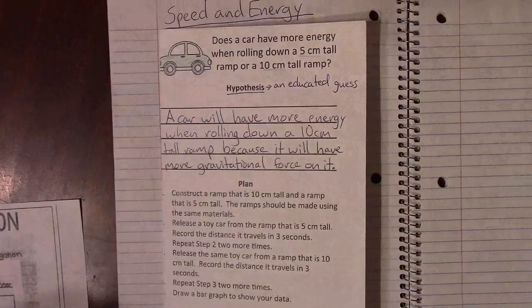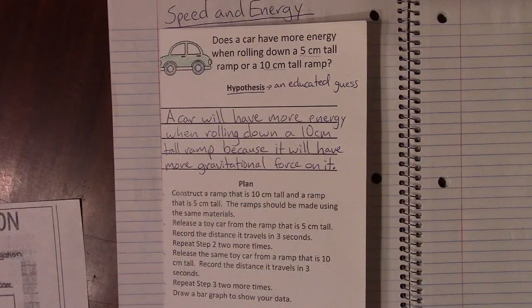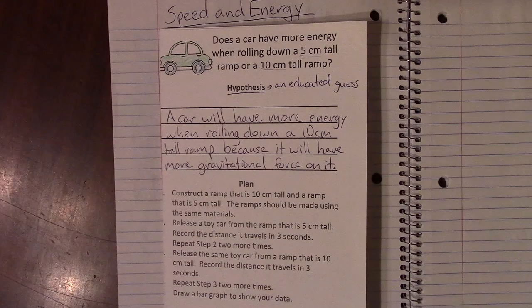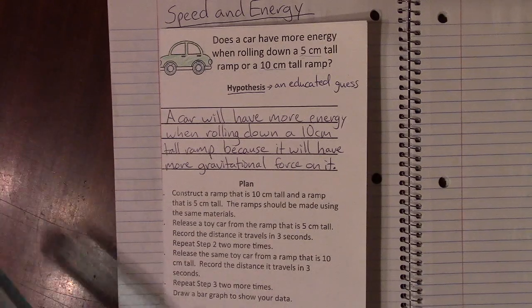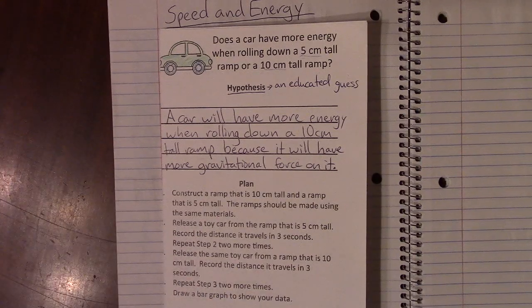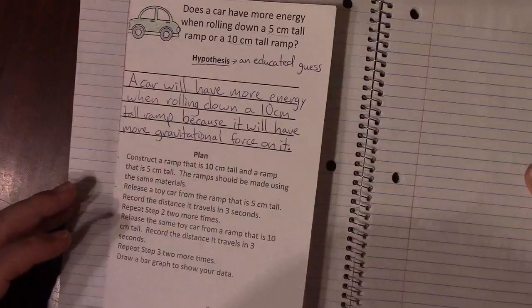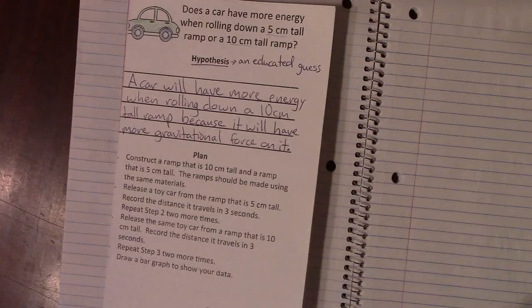Okay. Well, with that, we're done for now. Once you've done this part, then I encourage you to do the actual investigation on your own. Watching the video, set up a ramp, roll a car down, measure how far the car travels. Okay? All right. I will see you guys next time.